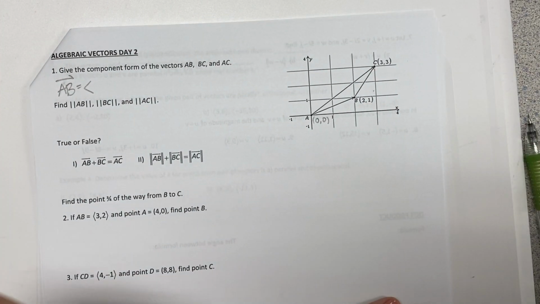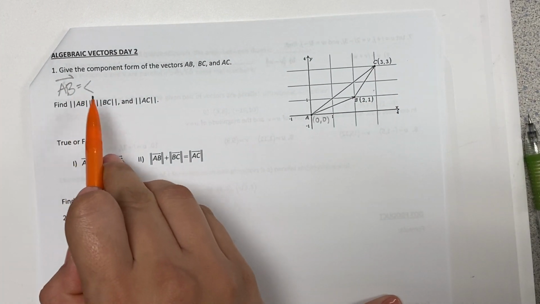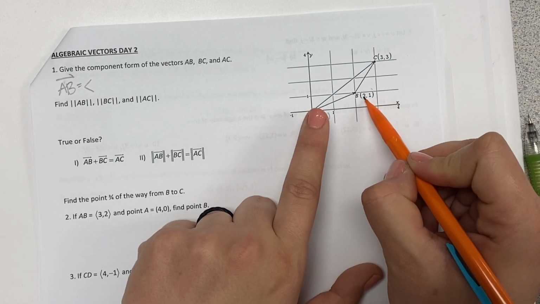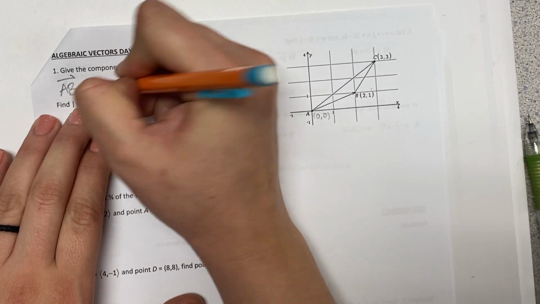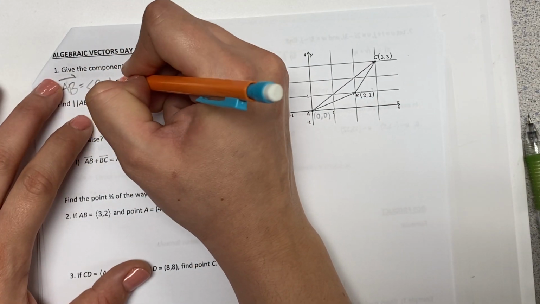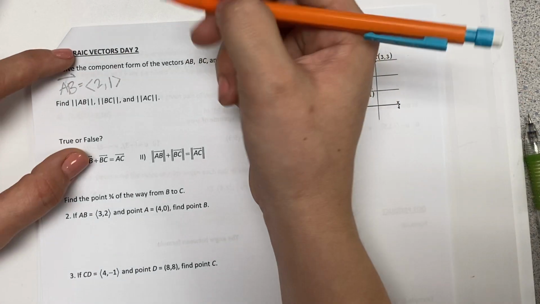Remember, you do the second one minus the first one. So I'm going to do B minus A. Let's start with the x's. 2 minus 0 is 2. 1 minus 0 is 1. So AB is 2, 1.